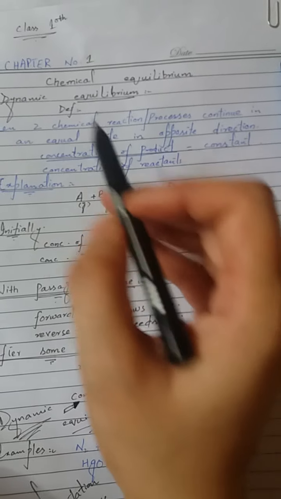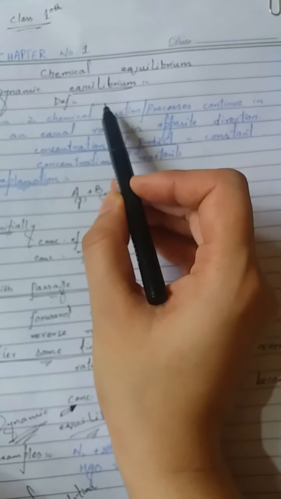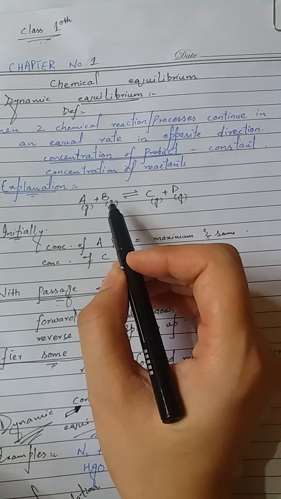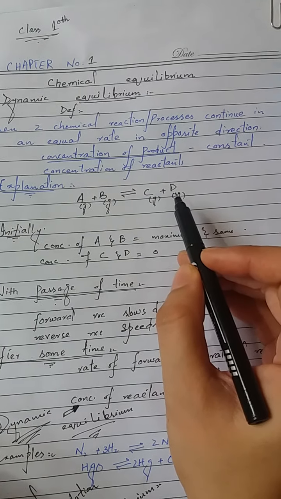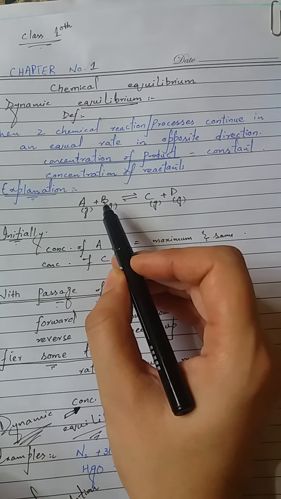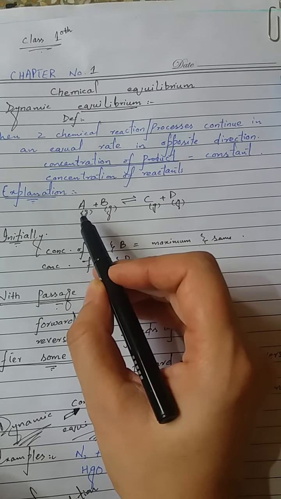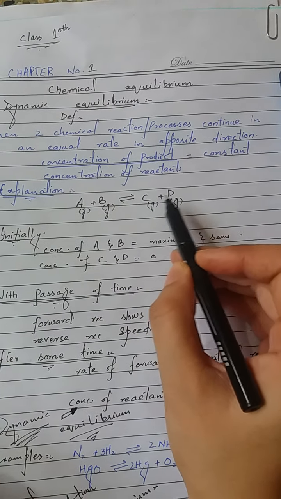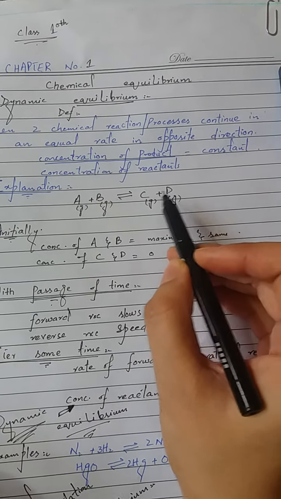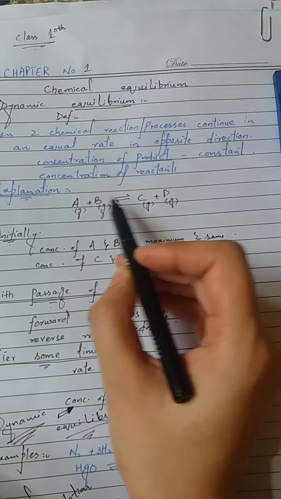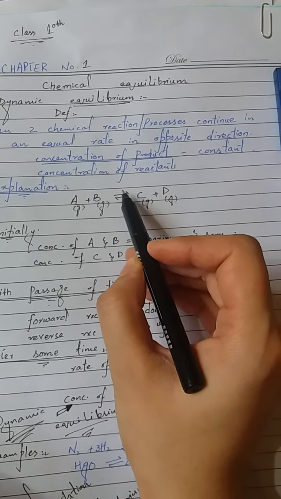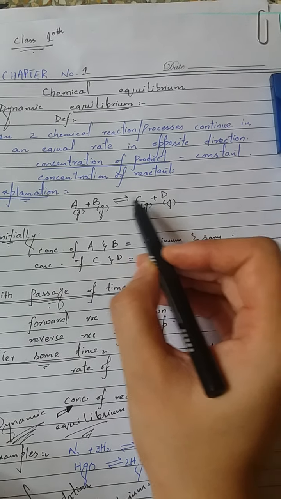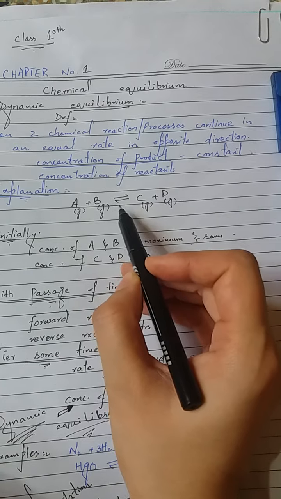So in order to study dynamic equilibrium, we consider an example in which A reacts with B and forms products C and D. Here A and B are reactants which are placed in a closed container in gaseous state so that they react with each other and form products C and D. As they react with each other, they form products C and D in the forward direction. When C and D react with each other, they form reactants A and B in the reverse reaction.